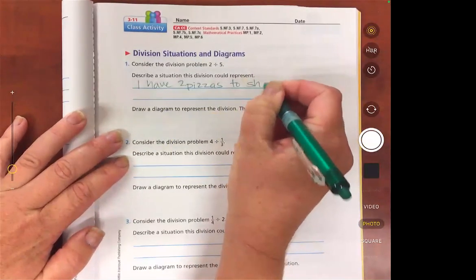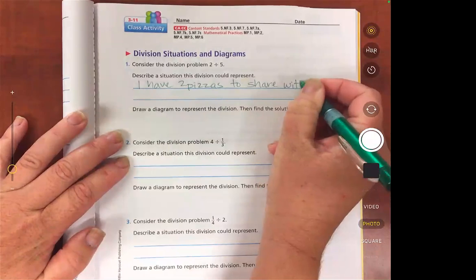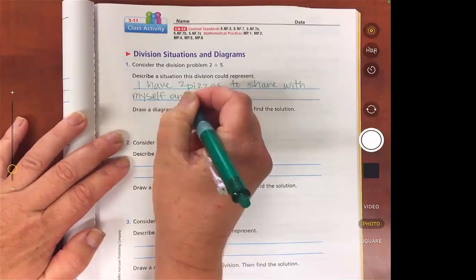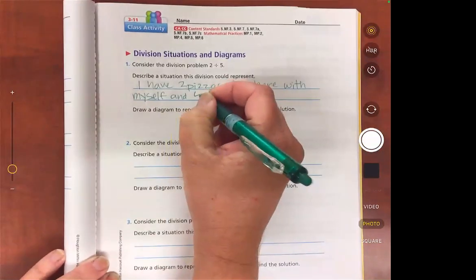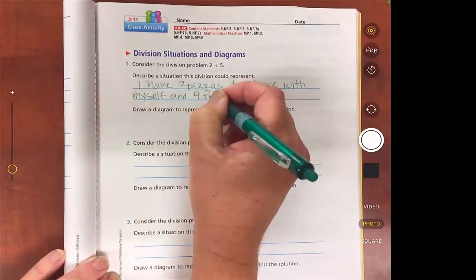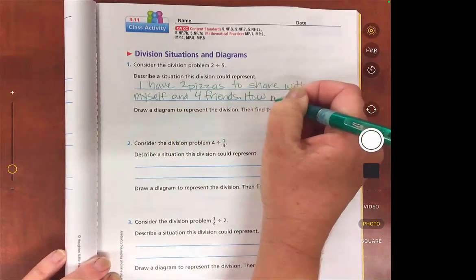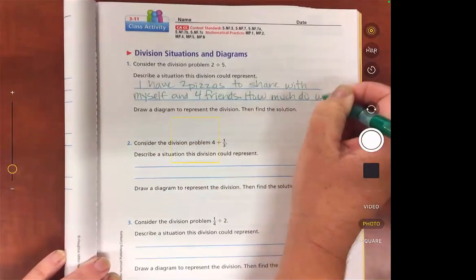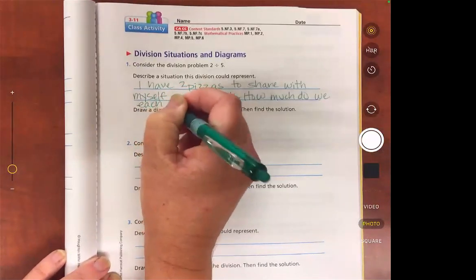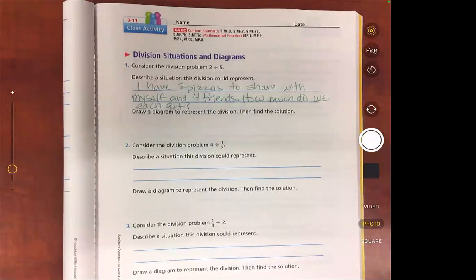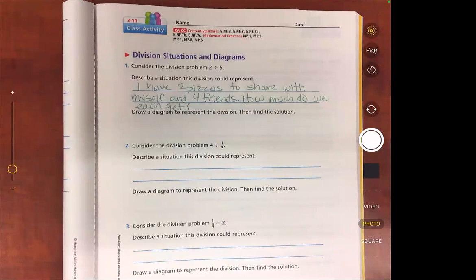to share with myself and 4 friends, right? Does that give me 5? Yes, it does. Myself and 4 friends. How much do we each get? Does that give me 2 divided by 5? 2 pizzas, sharing it with myself and 4 friends. You take a minute to think of a problem. It could be the same, or it could be something a little bit different. Your choice.